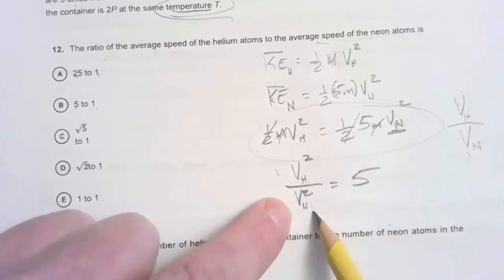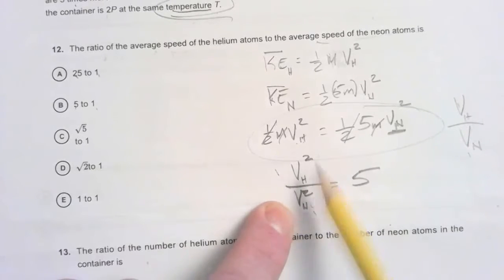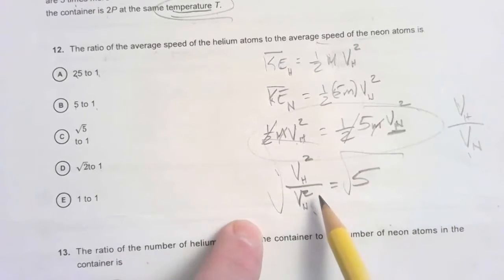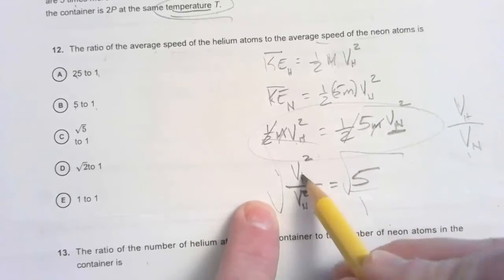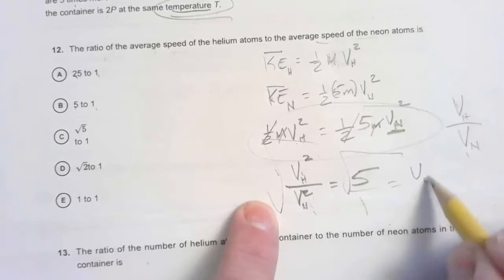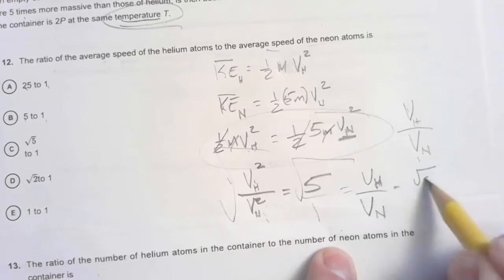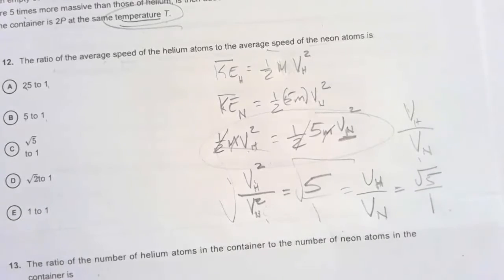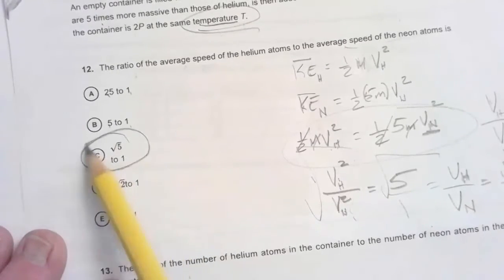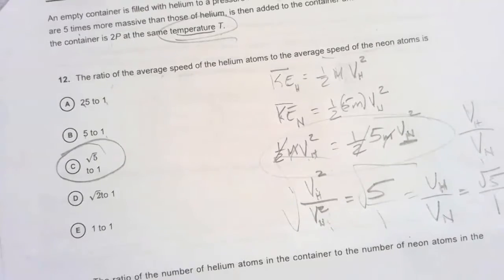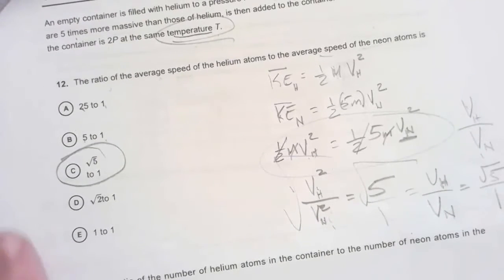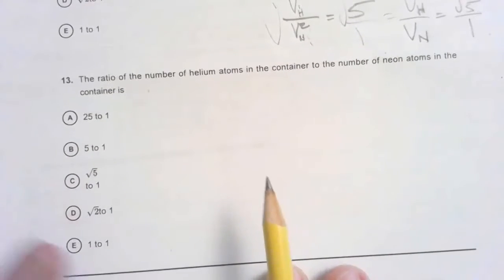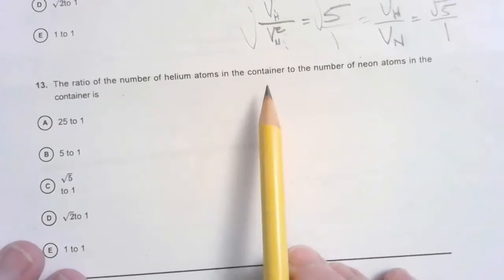I don't want the ratio of their squares, I want the ratio of them, so I'm going to square root both sides. So the ratio is going to be square root of 5 to 1, because V helium over V neon will be equal to the square root of 5, which is the same as square root of 5 over 1. So I would go with C as my right answer on that one. Since I haven't done this one before, let's just double check. Yep, good.